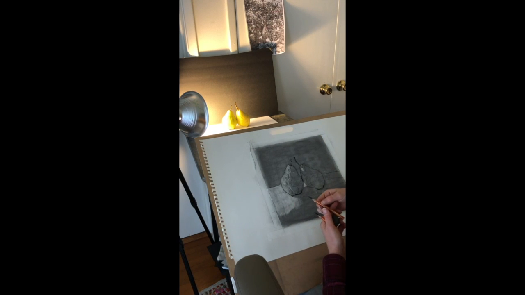And now I'm going to use my medium pencil to start controlling some of those shadows in here. Now you're looking to see where those shadows get darker than your number 5 transition area.